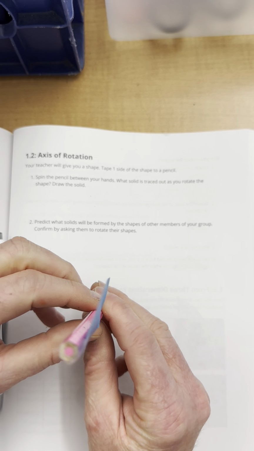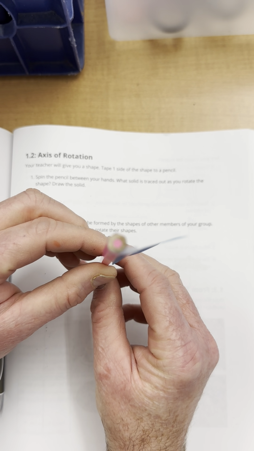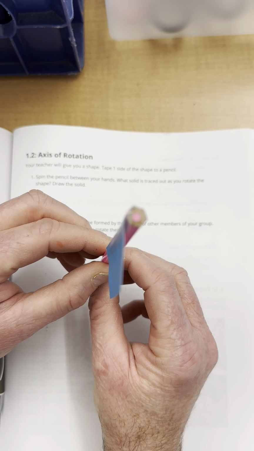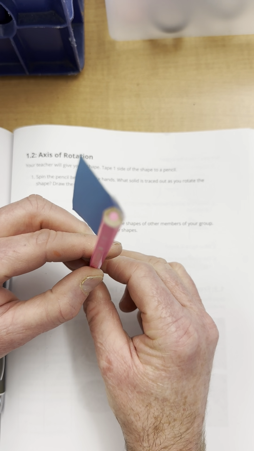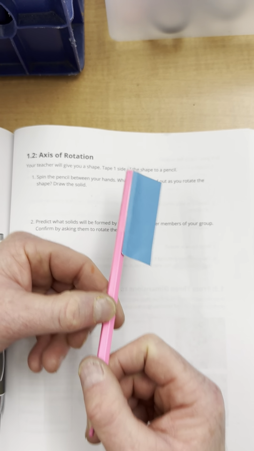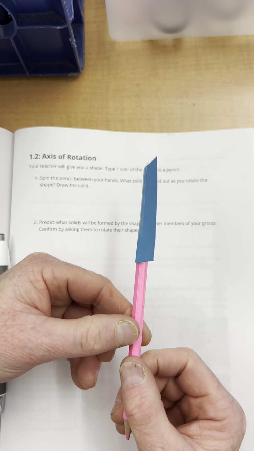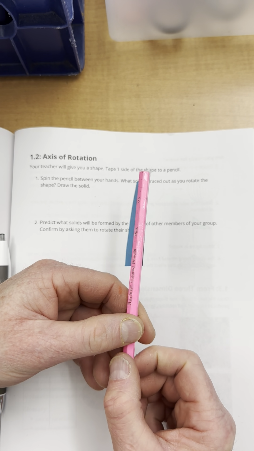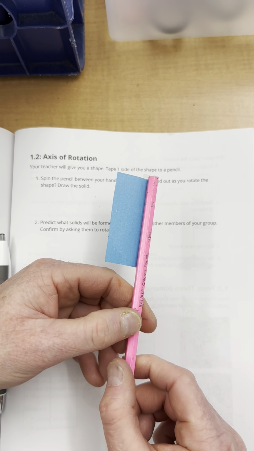Now, the way you can think about it is, let's look at the top. If you spin this pencil around, you see it's forming circles up top, where you could envision this as the radius. So you're spinning it around, it's creating a circle up top. It's also going from this side over here to the other side. That's like doubling in size when you spin it. So think about the top and the bottom forming circles.